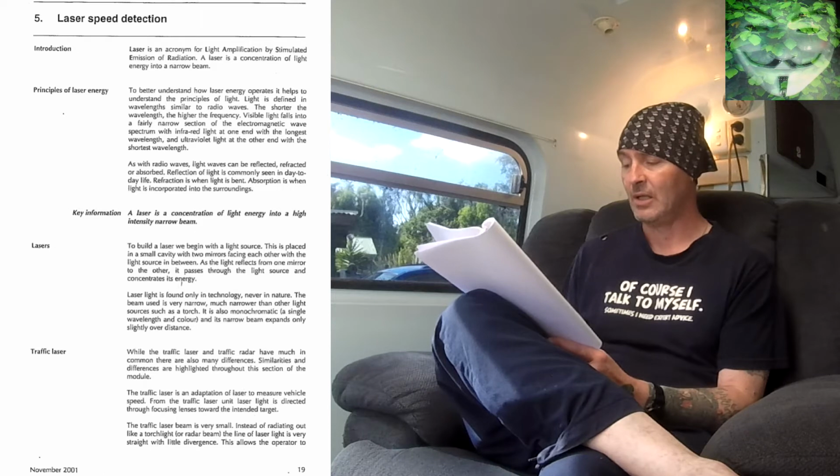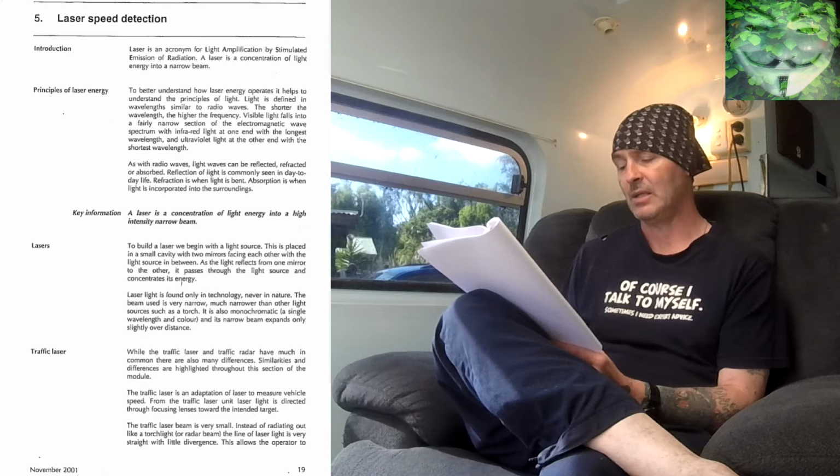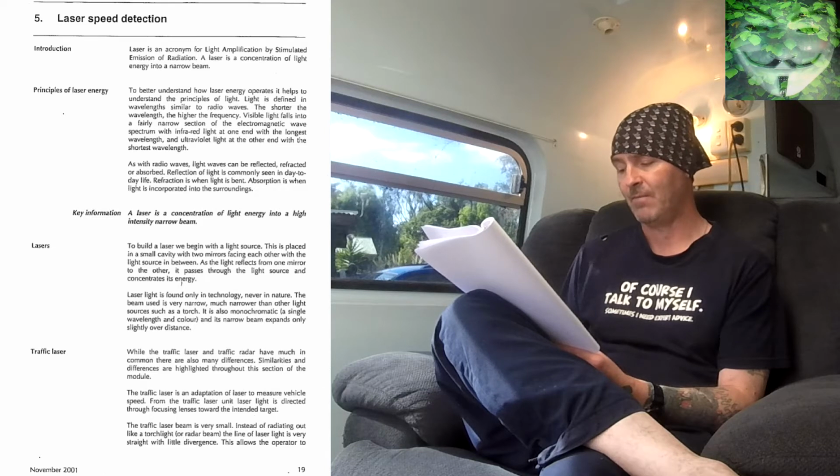This is placed into a small cavity with 2 mirrors facing each other with the light source in between. As the light reflects from one mirror to the other, it passes through the light source and concentrates its energy. Laser light is found only in technology, never in nature. The beam used is very narrow, much narrower than a light source such as a torch. It is also monochromatic, a single wavelength and colour, and it is a narrow beam that expands only slightly over distance.